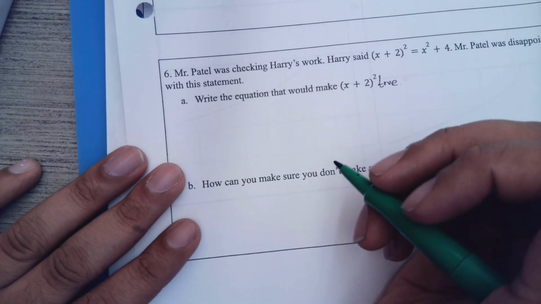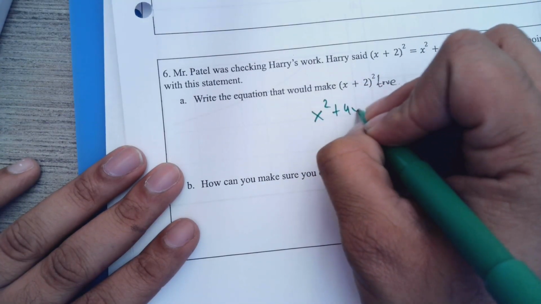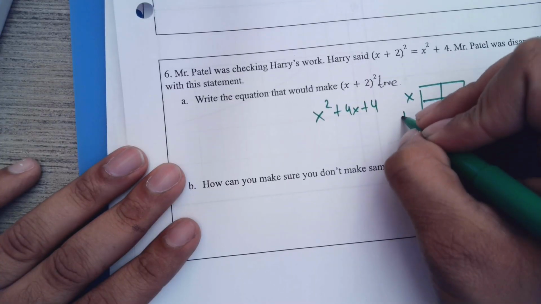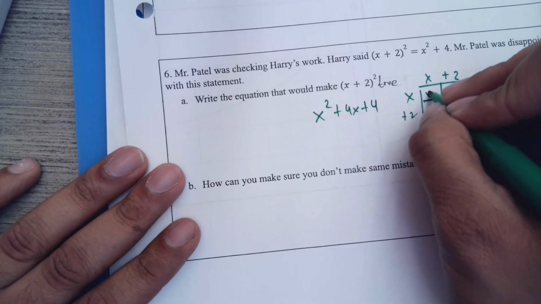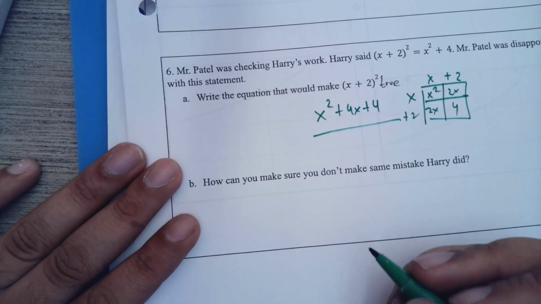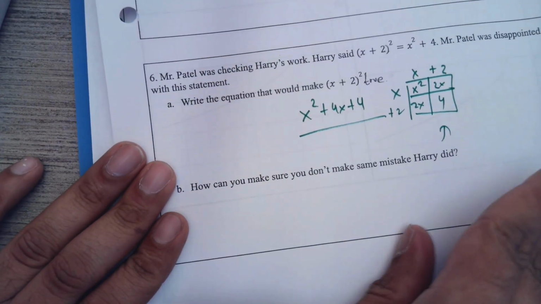Now, write the equation that would make (x plus 2) squared true. Well, you're basically just making it x squared plus 4x plus 4. Just make sure you use the box method. x plus 2, x plus 2. So x squared plus 2x plus 2x plus 4. So x squared plus 4x plus 4. Just make sure you use the box method, okay?